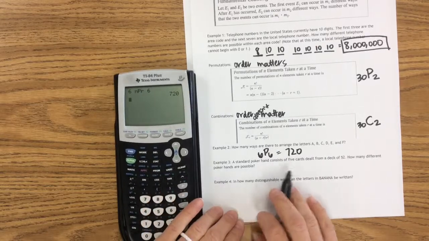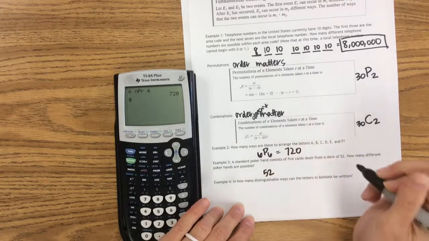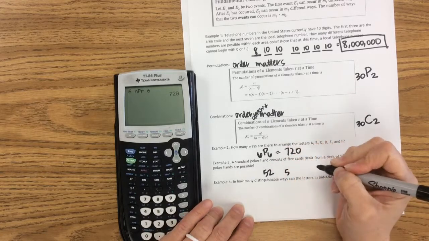Here we have a standard poker hand. It is 5 cards. You're dealt from 52. So you have 52 cards. You get 5 of them. How many hands are possible?